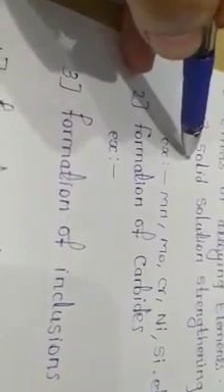Hello students, today again we'll see one more important topic of Unit 5, which is the effects of alloying elements. The first effect is solid solution strengthening, second is the formation of carbides, third is the formation of inclusions and oxides, fourth is the formation of intermediate compounds, fifth is shifting and lowering of critical cooling rate, sixth is the changes in volume during transformations, and seventh is the other effects.